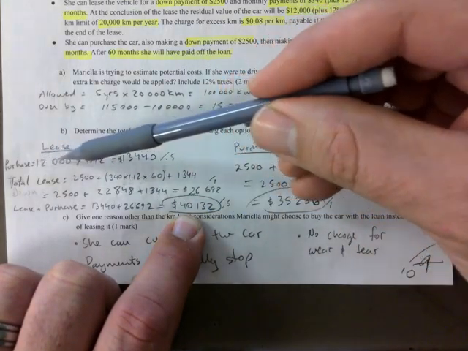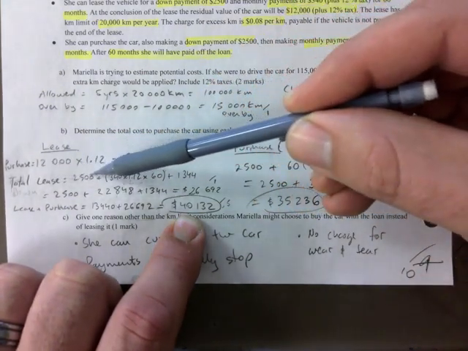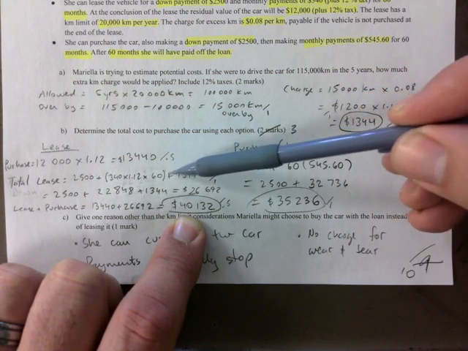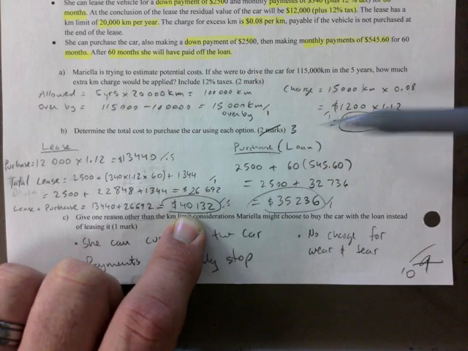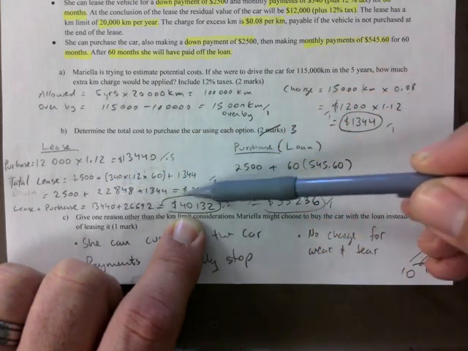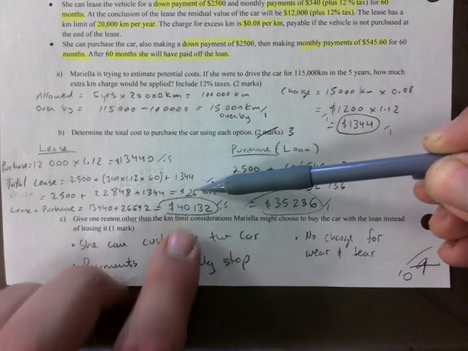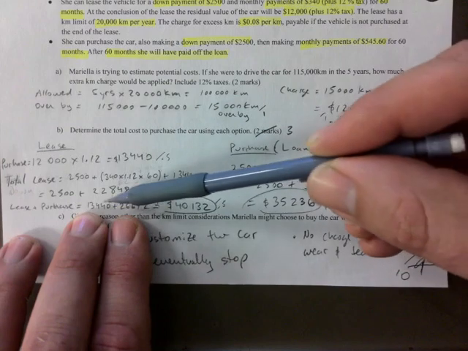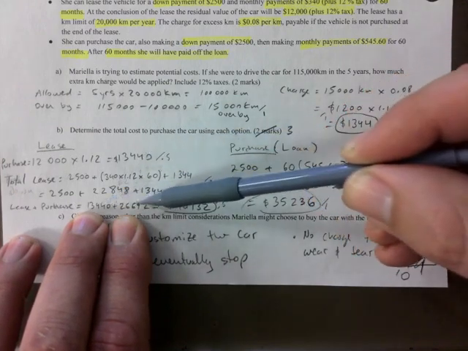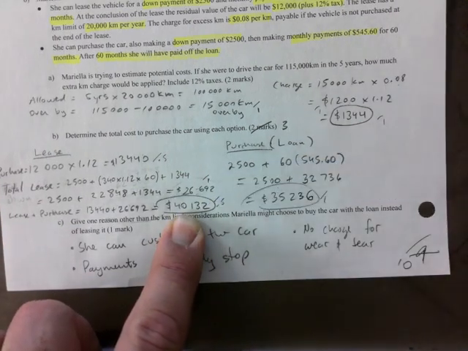So I went purchase, I added 12%. Total lease is your down payment plus all of the payments, and you have to add taxes here, plus the 1344, which I already calculated. That's your mileage. I add up all of those numbers, I get 26,692. What I do next is add the total lease and the purchase. So I add these two numbers to get the total lease including purchase, which is 40,132.